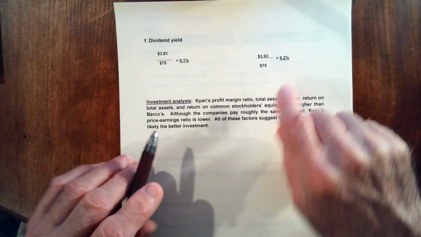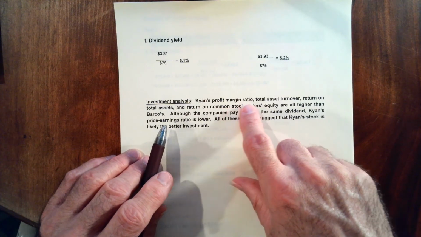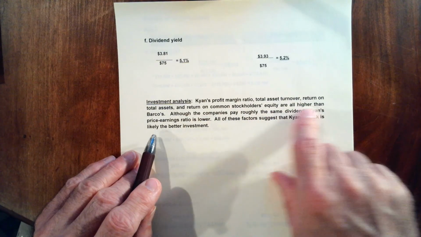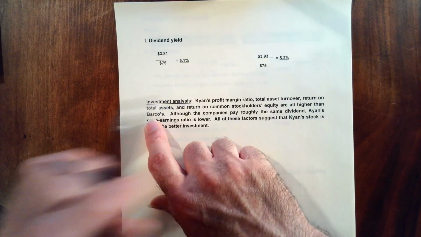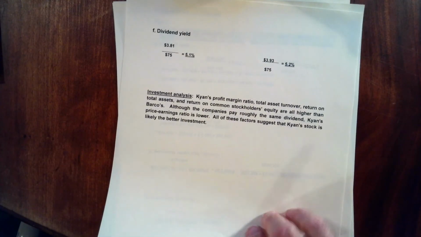And so when we are looking at this, profit margin, total asset turnover, return on assets, return on stockholders' equity are all higher for Barco. That's the company on the right. I'm sorry, Barco's on the left. Okay, let me go back and look at that again.